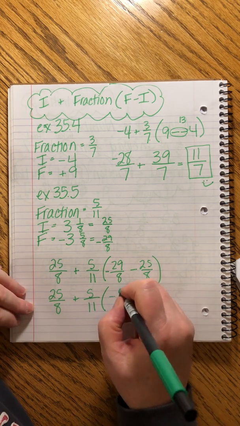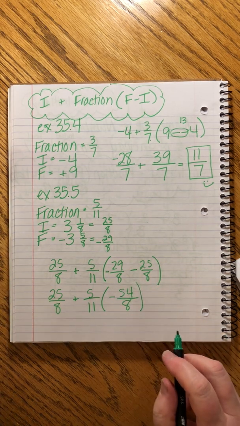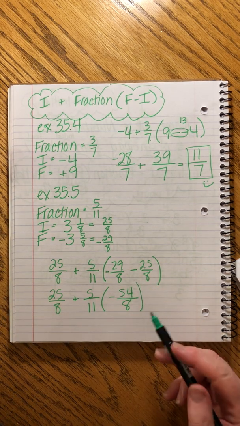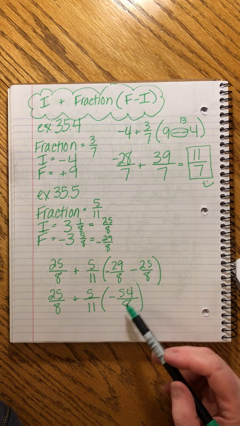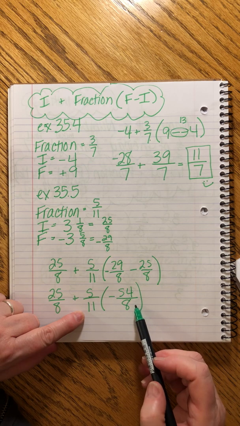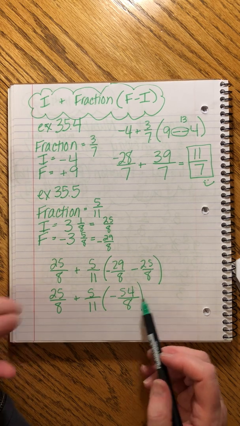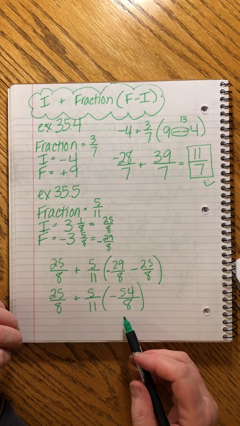54 minus 54 over 8. I could probably reduce this. I mean, for sure I could because they're both even, but I'm just going to leave it because I will be able to adjust this 8 by multiplying it by 11. I'm not going to worry about making it smaller.